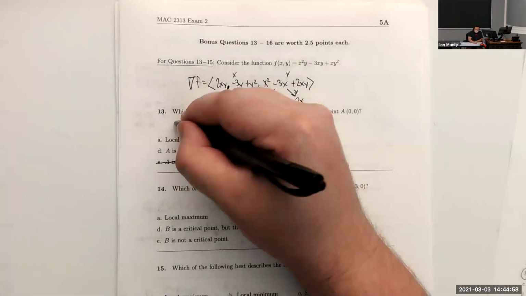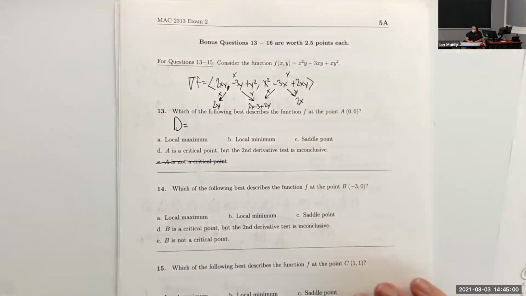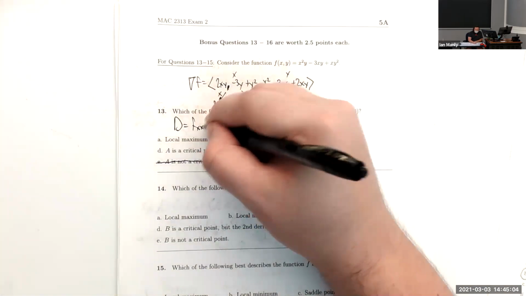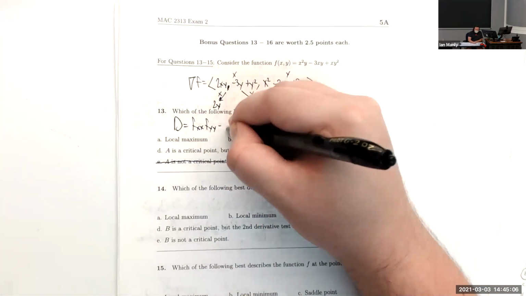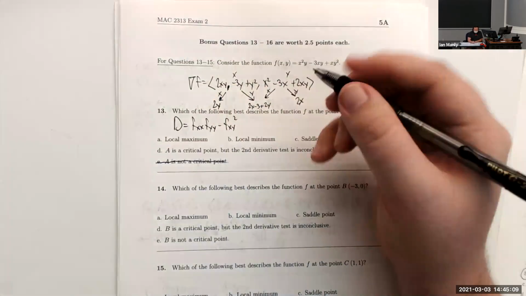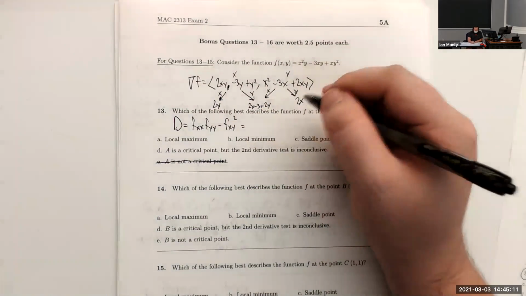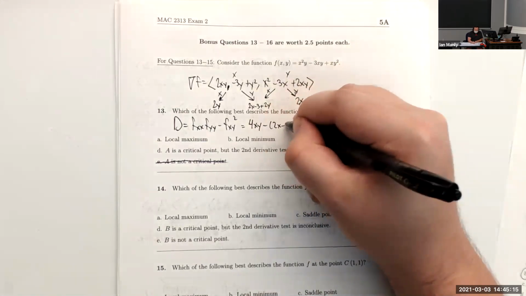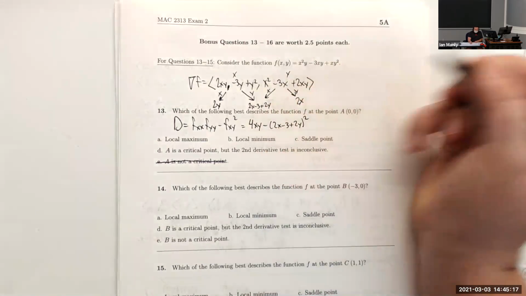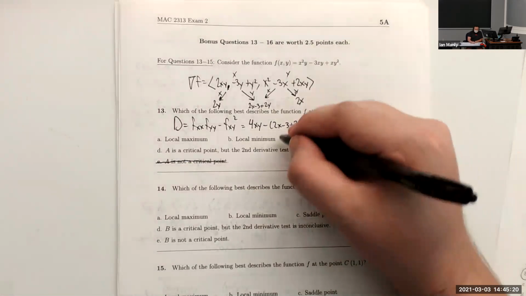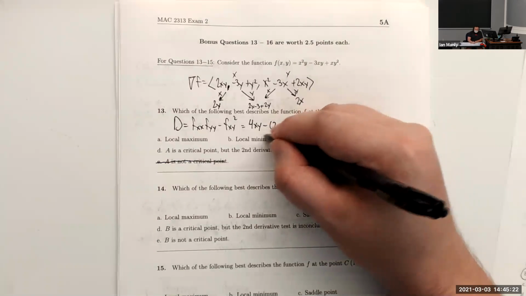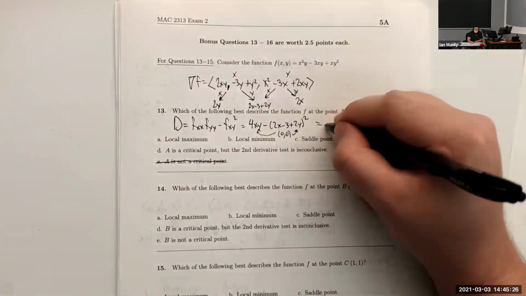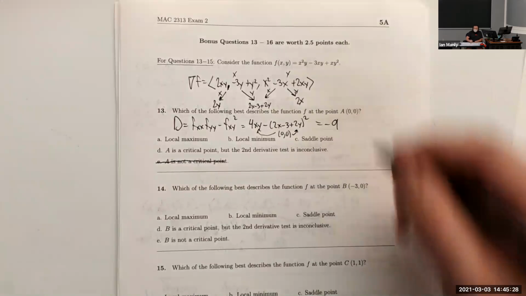All right, now remember, the key quantity for the second derivative test is this capital D, which is fxx times fyy minus fxy squared. So in this case, we're going to have 4xy minus (2x minus 3 plus 2y) squared. Now, if we plug 0, 0 into this, we get 0 there, and we get 9 here. So we get negative 9.